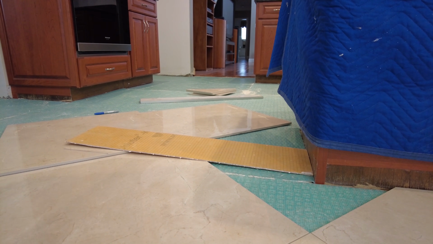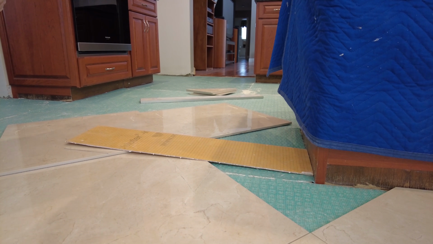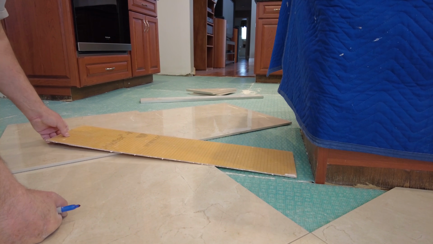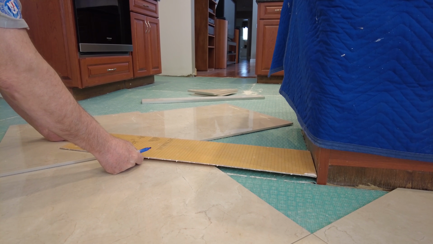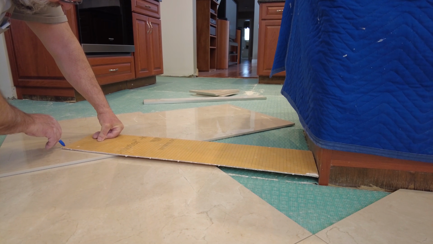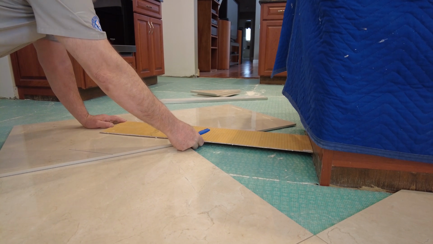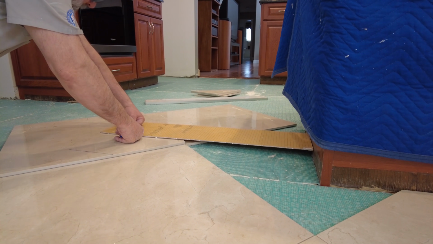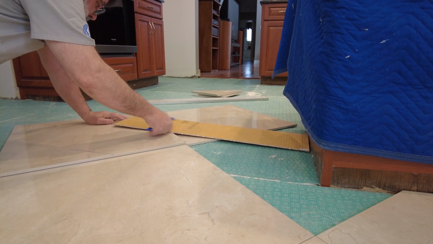There's my, now push it up against here. Just leave a little bit of room for expansion. Same thing.